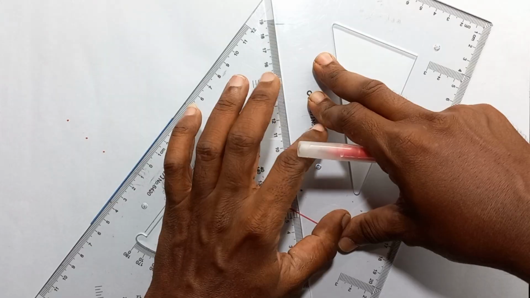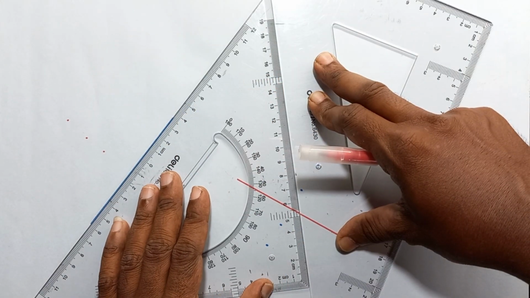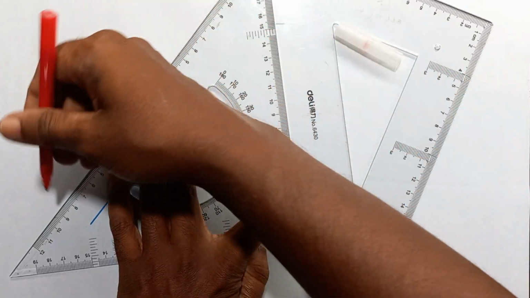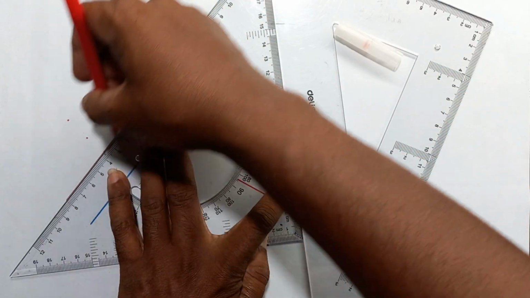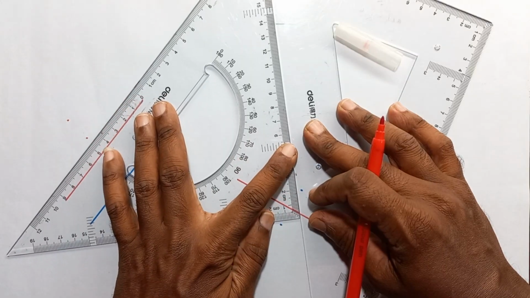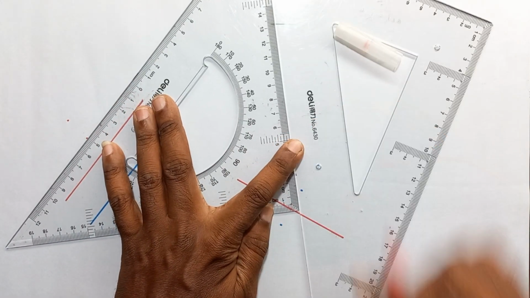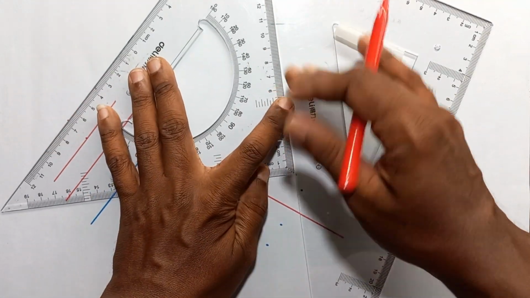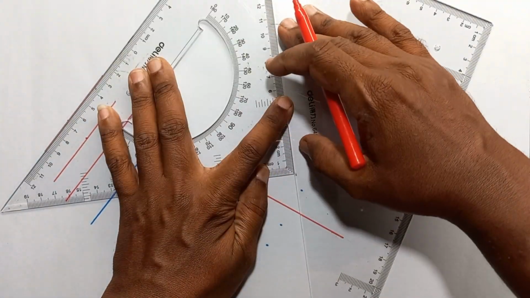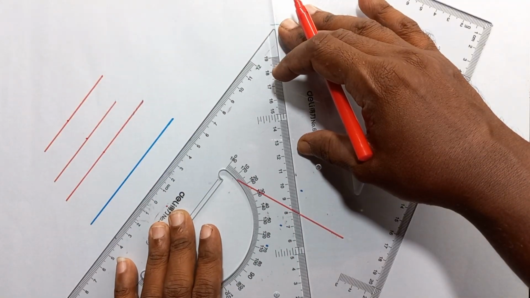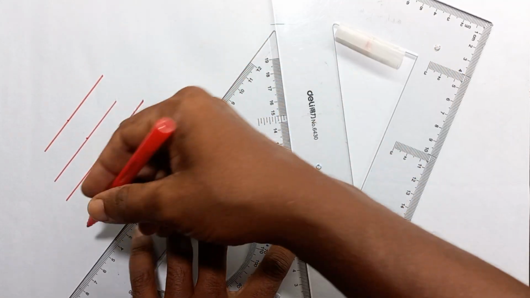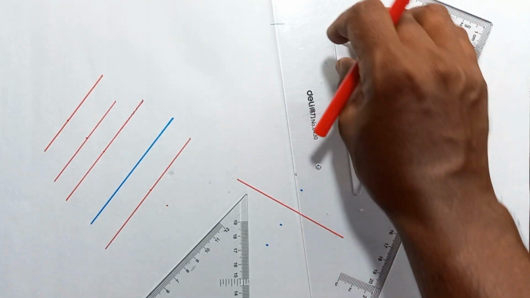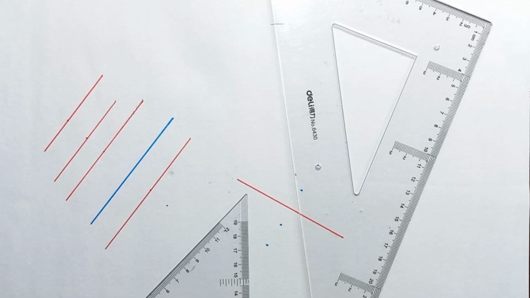by holding this set square, slide this set square up to the given point, then draw a line. Okay, then slide it up to the next point, then draw a line. Okay, for this point, okay, this is how we are drawing the parallel line to a given line through a given point.